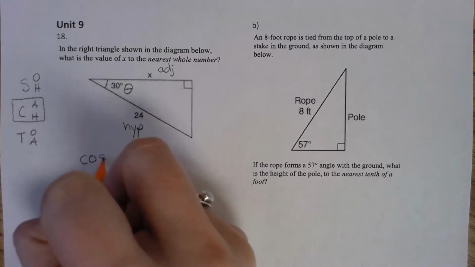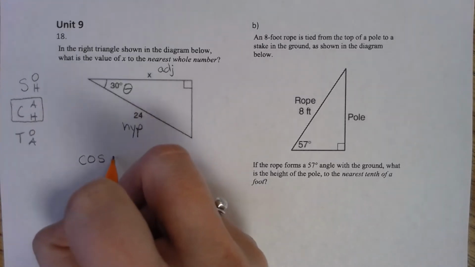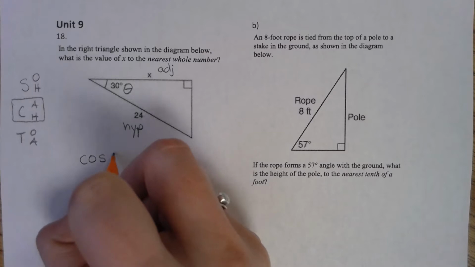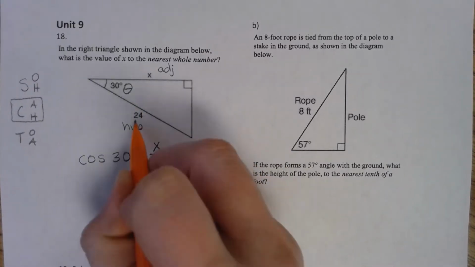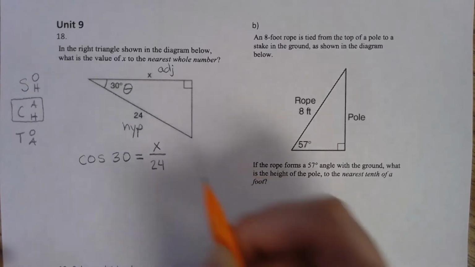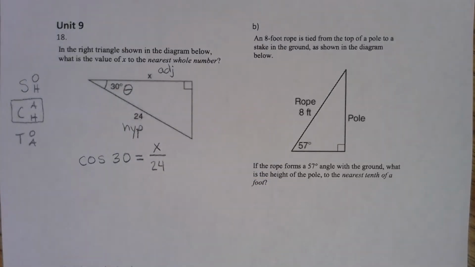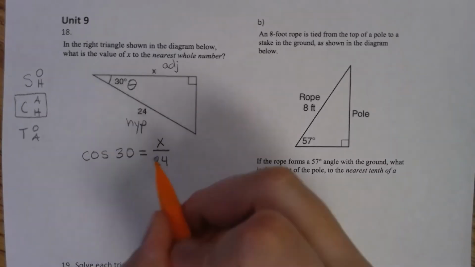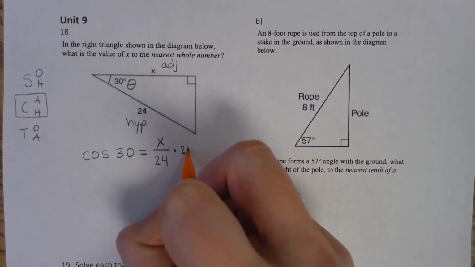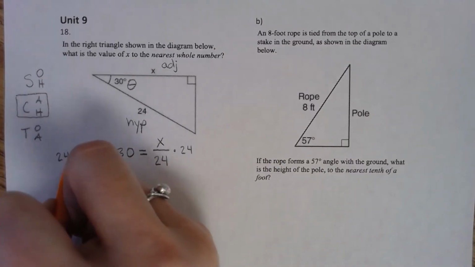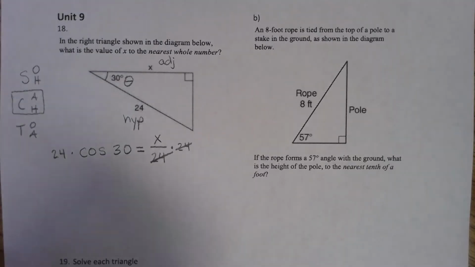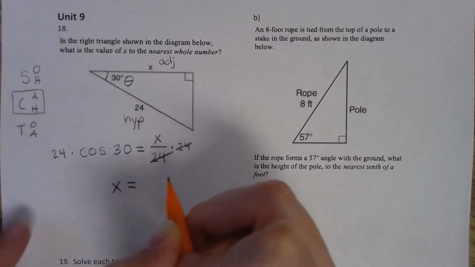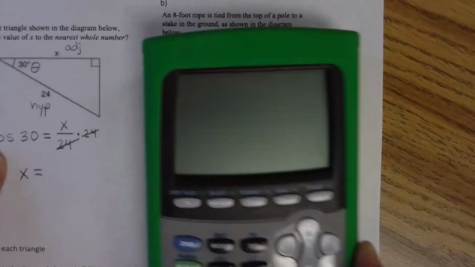So cosine of your angle, it's always cosine of the theta, equals adjacent over hypotenuse. And now we will solve. You always multiply by the denominator. So whatever is in the denominator here, so times 24 on both sides. Once that variable is by itself, we're ready to type in the calculator. So x is going to equal 24 times cosine of 30.